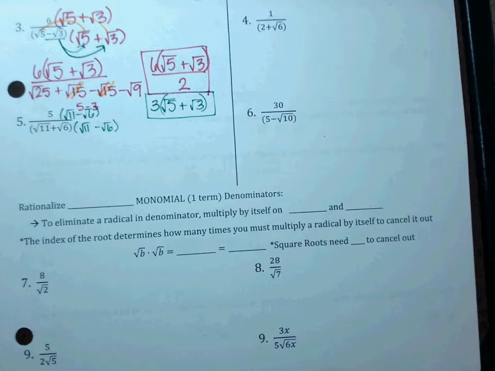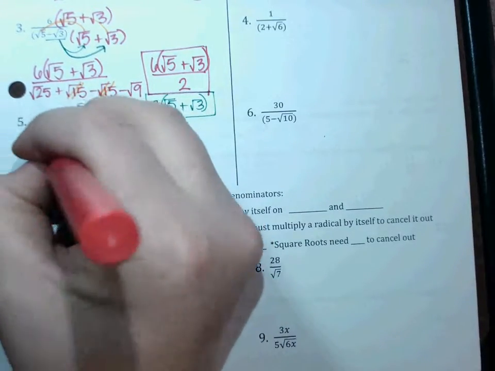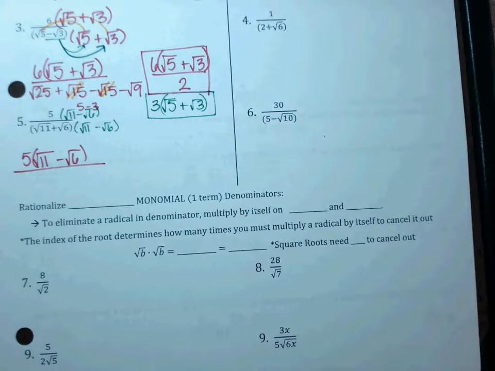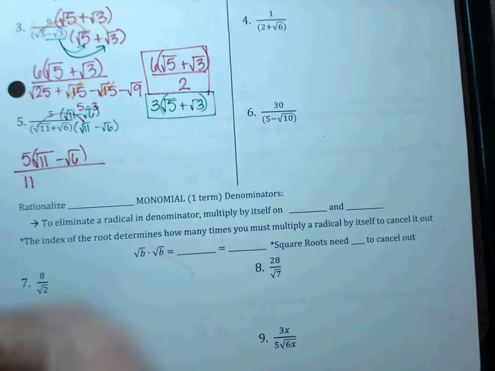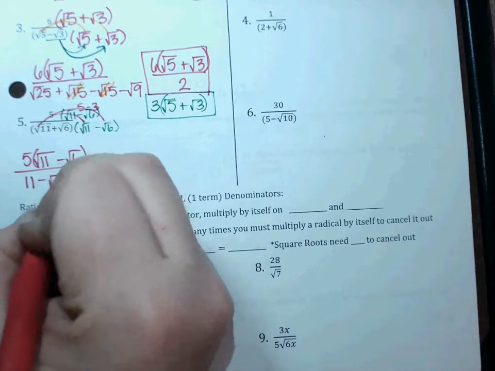Okay? So let's do the top of this one stays the same. 5 root 11 minus root 6. But then on the bottom, I'm going to do my arrows. Root 11 times root 11 is 11. Root 11 times minus root 6 is minus root 66.